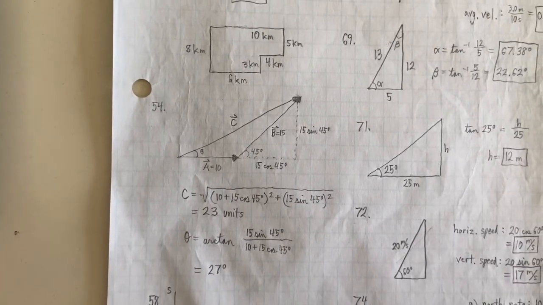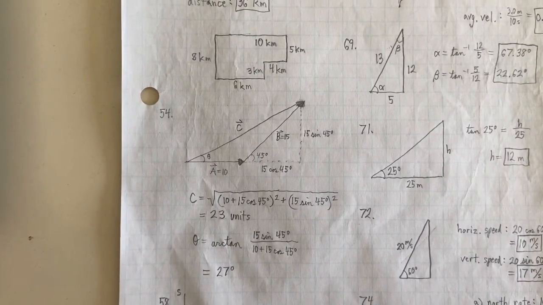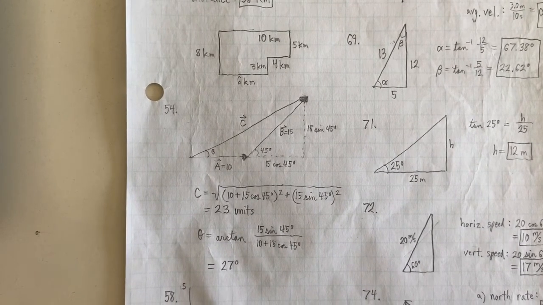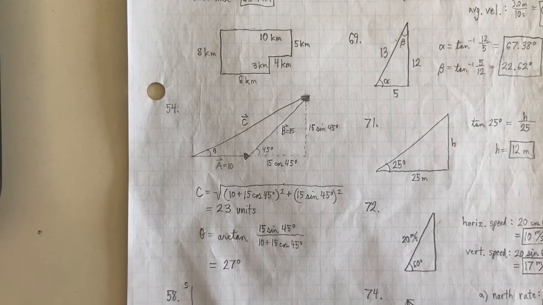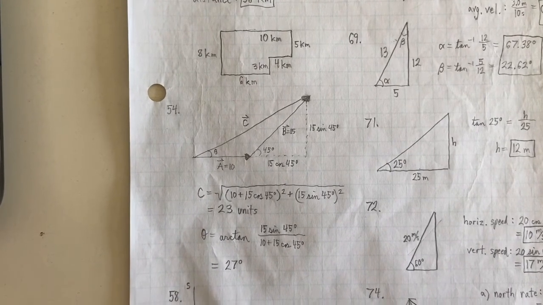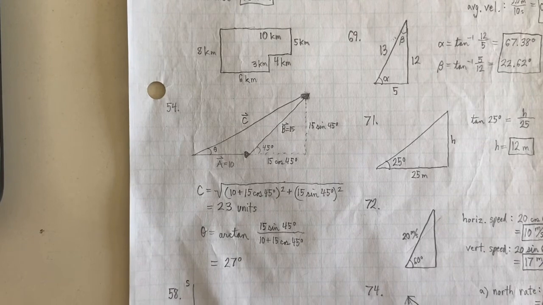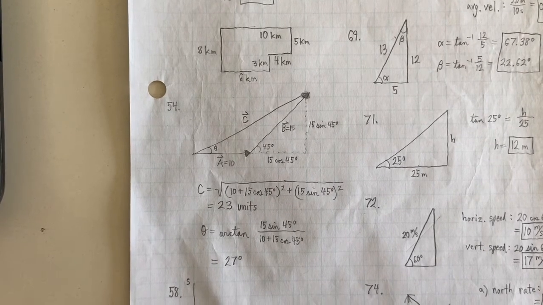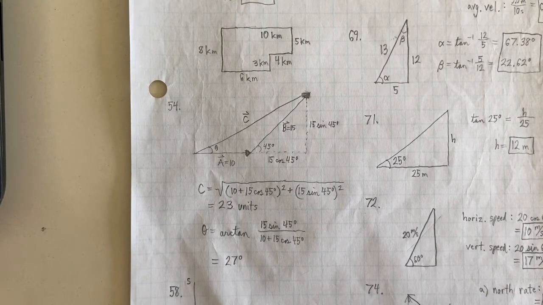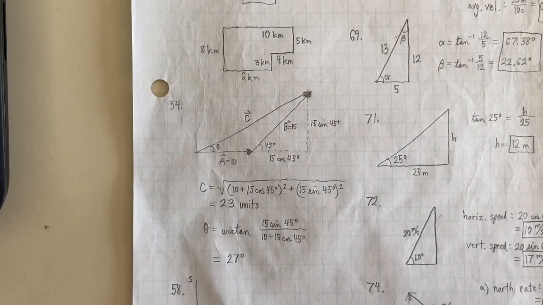Okay, so here's our sketch, and we've got a little bit of a dotted line extension on that scalene triangle because we want to have a right triangle. C is the hypotenuse of that right triangle. We find that its magnitude is 23 units. The angle, or the direction, is 27 degrees.